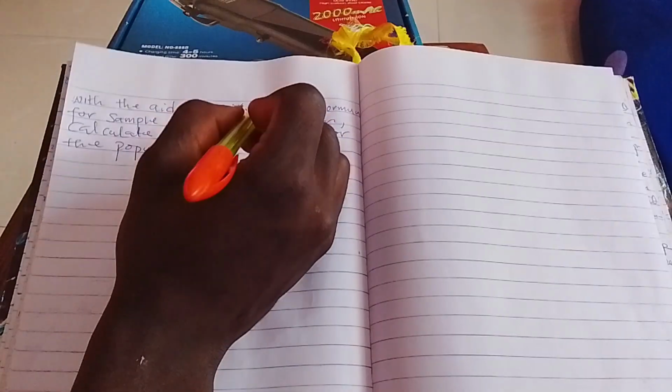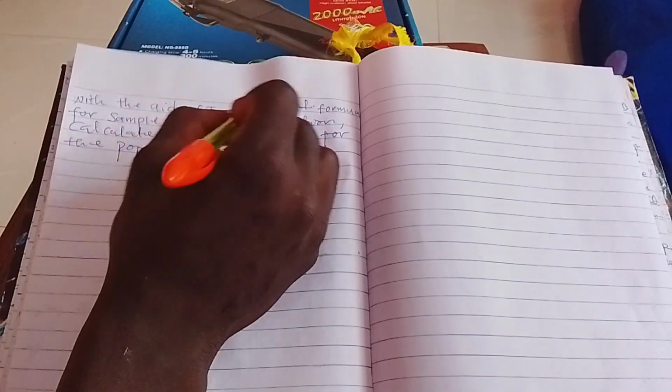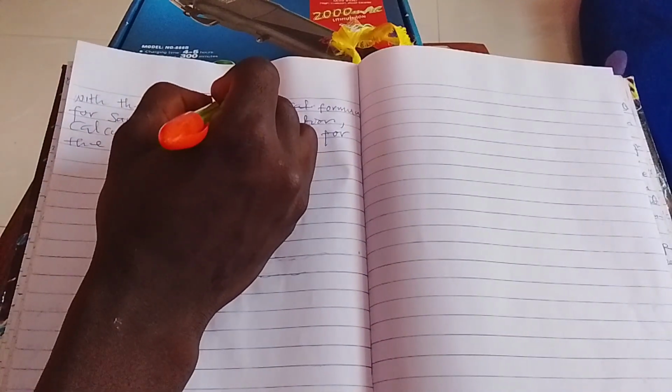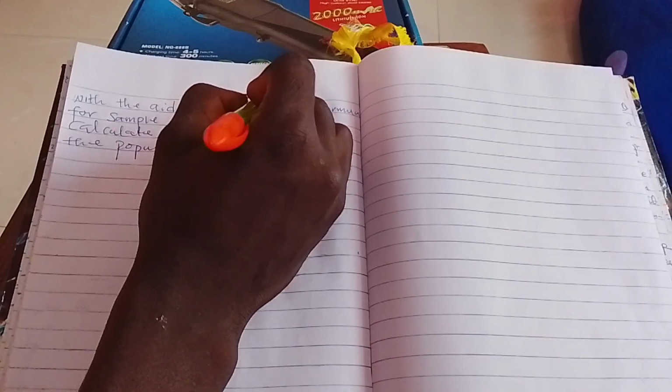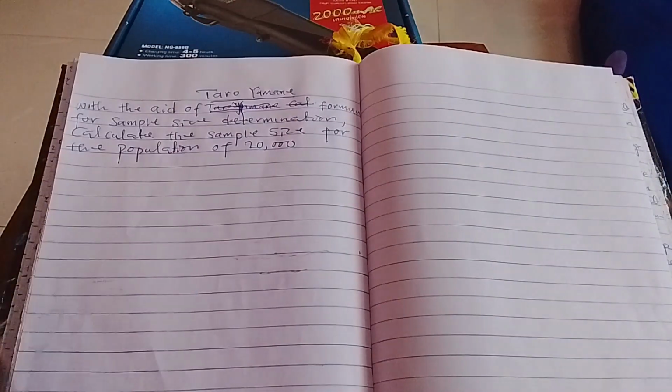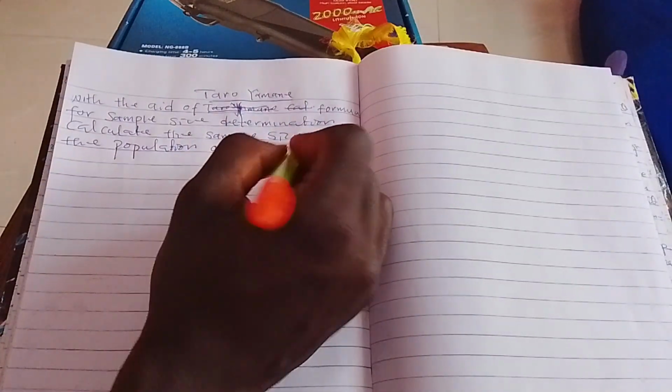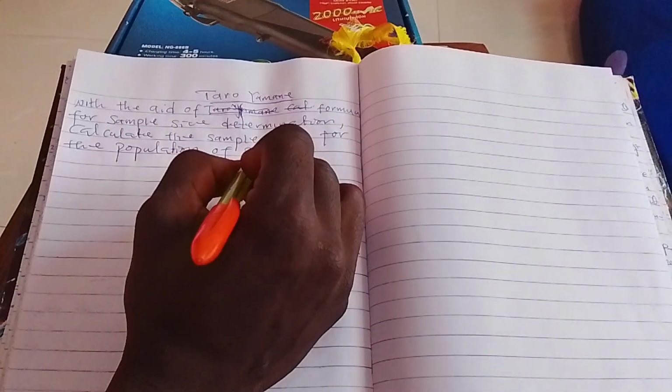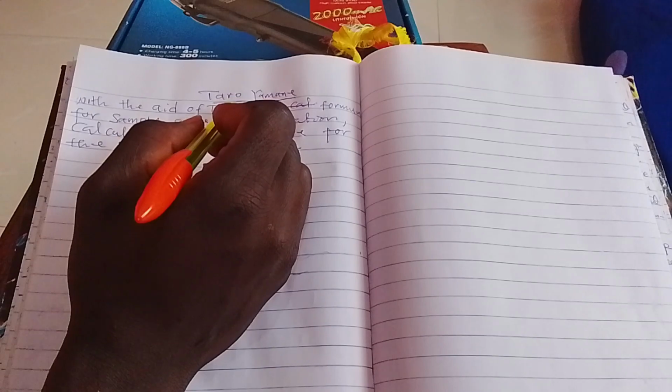Taro Yamane formula. If you cannot see it well, this is it. Taro Yamane is a formula for calculating sample size. Now, the first thing you need to do, this is your population, 20,000, and this is the formula you are expected to use.